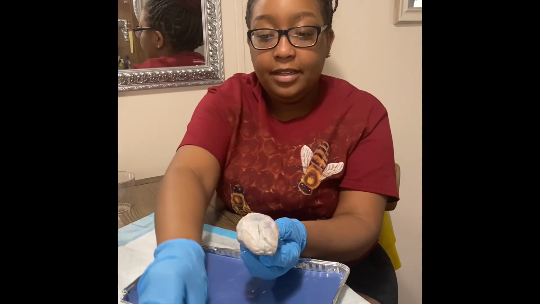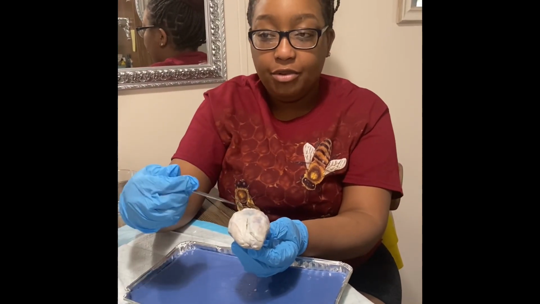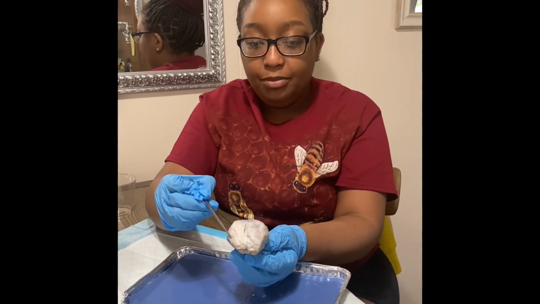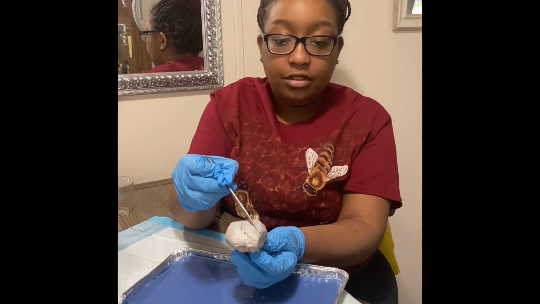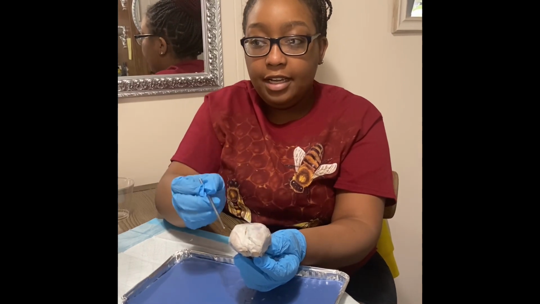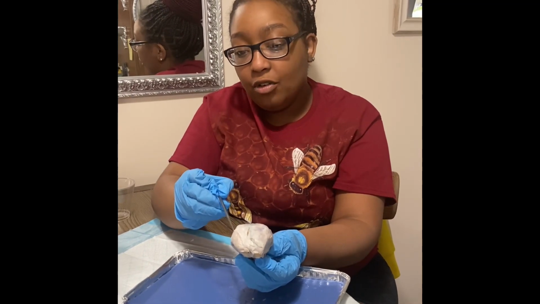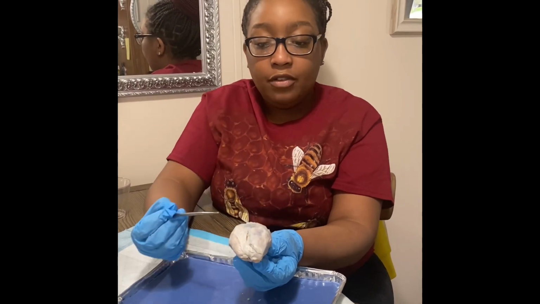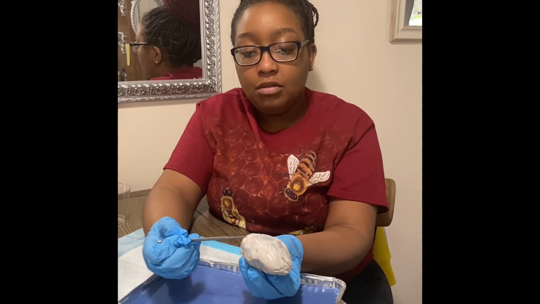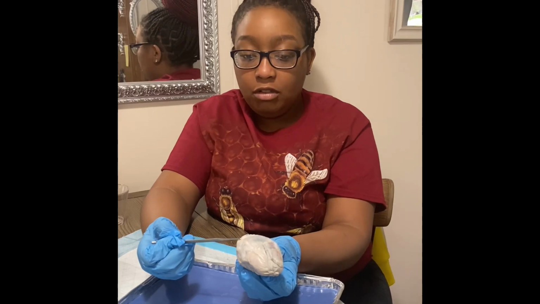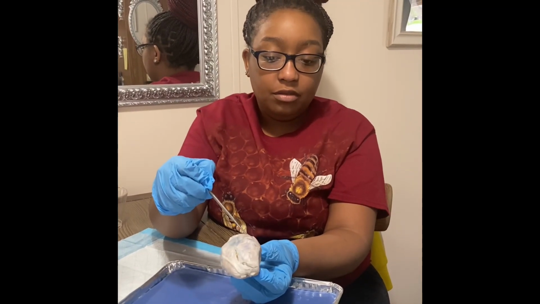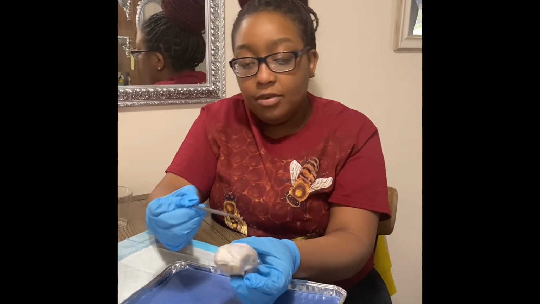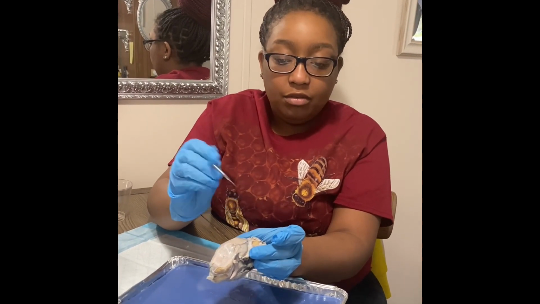First, I will examine the exterior part of the brain. This right here is the right frontal lobe. This is the left frontal lobe. This right here is the right parietal lobe, and this is the left parietal lobe. Right here, you have the right optical lobe and the left optical lobe. On the bottom, you have the right temporal lobe and the left temporal lobe.